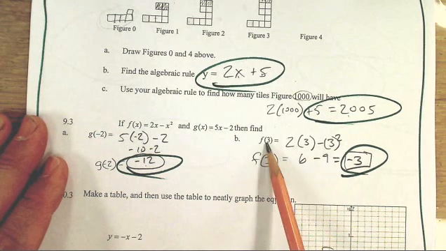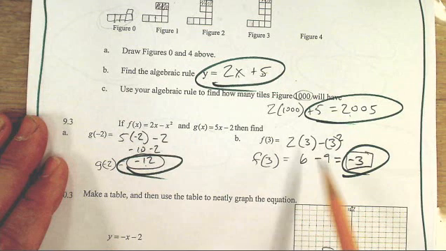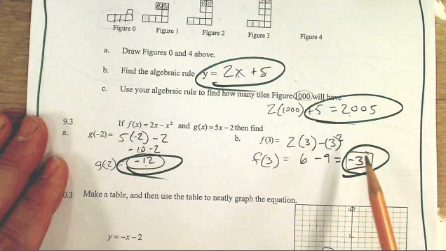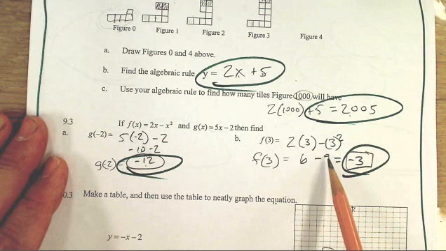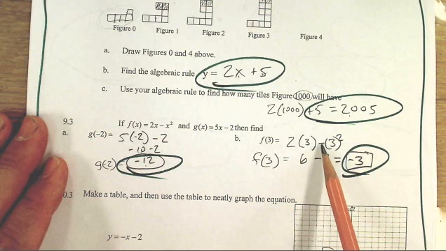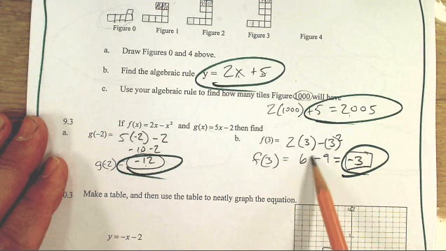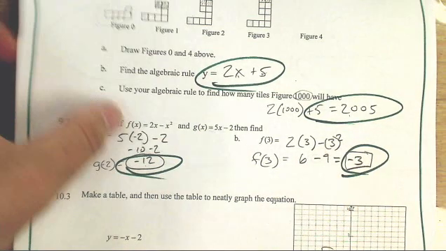F of 3 is plugging 3 into each one of them. So you plug 3 in, plug 3 in. 3 times 2 is 6. 3 squared is 9. 6 minus 9 is -3. Many people change this to a positive here, but it's only the 3 that is being squared, not the negative or the subtraction.